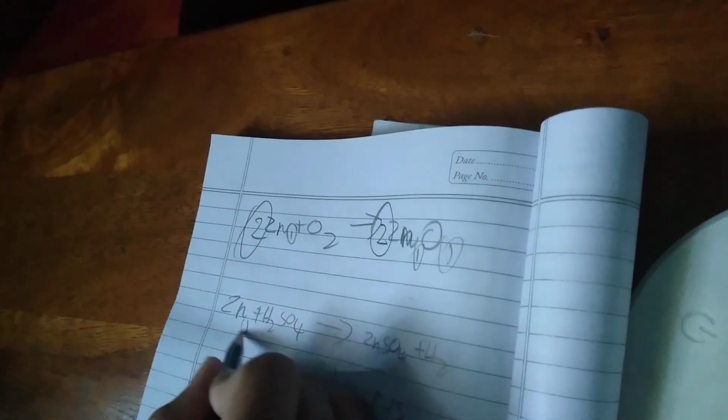Zn, how much do you see? Like that you check. Do homework, guys. So I have completed till here, I guess.